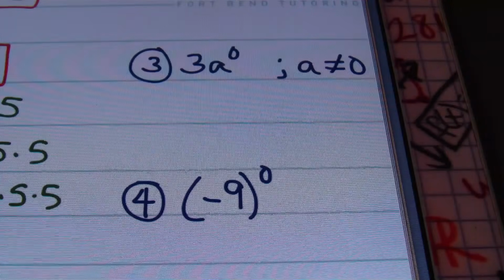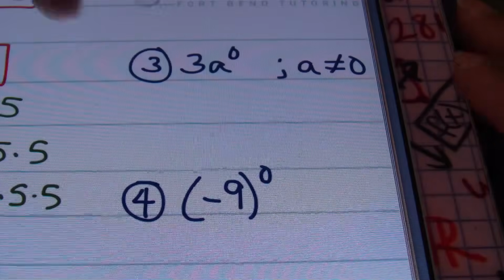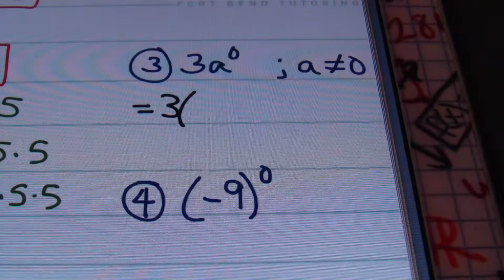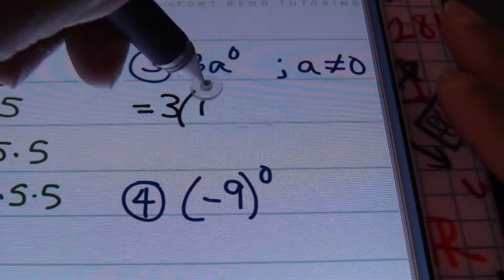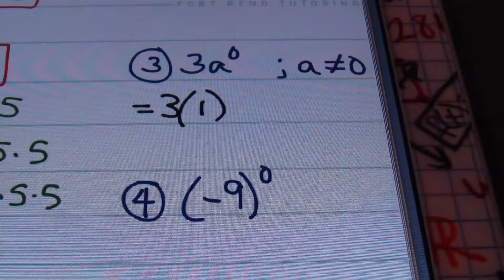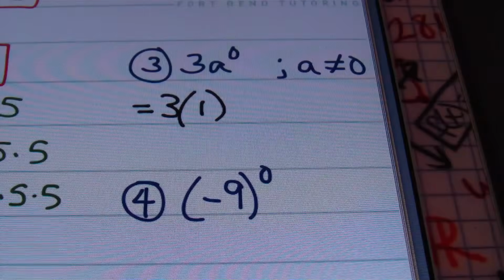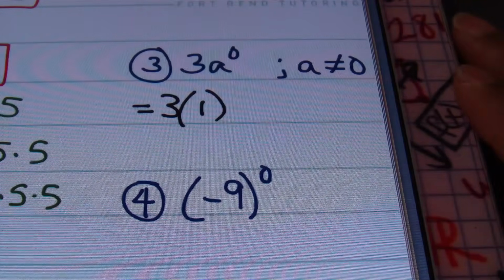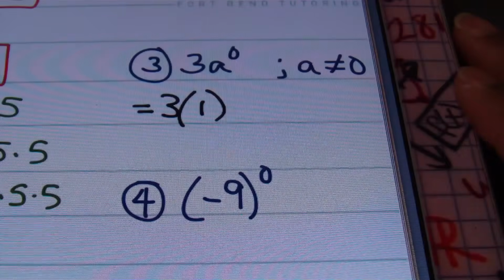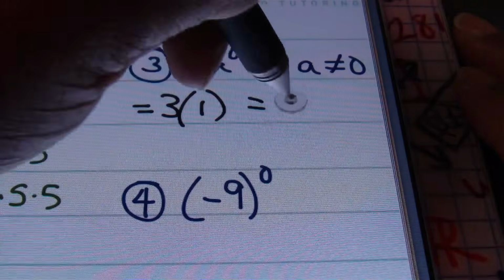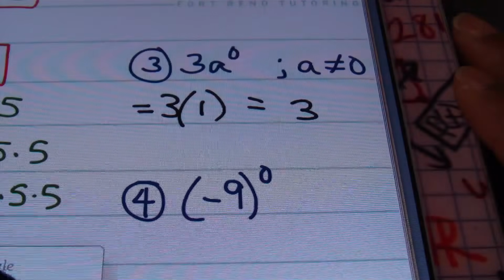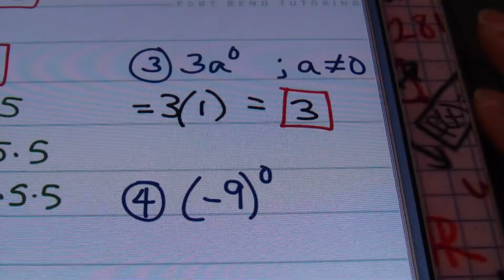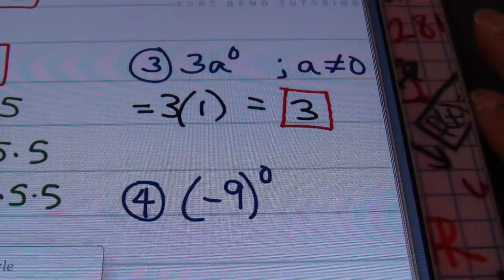Take note of that. So problem number 3, I'm going to show that I have 3 times a to the 0 power, which, since a is not going to equal 0, is still going to give me a value of 1. Remember, anything to the 0 power other than 0 equals 1. So this becomes 3 times 1, ladies and gentlemen, and then you'll just find the product. You'll simplify it. So 3 times 1 is still 3, and that's my answer. That's it. 3a to the 0 power equals 3. And that's it for problem number 3 there.